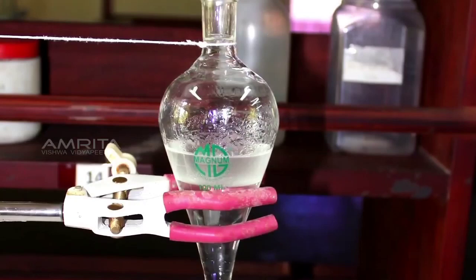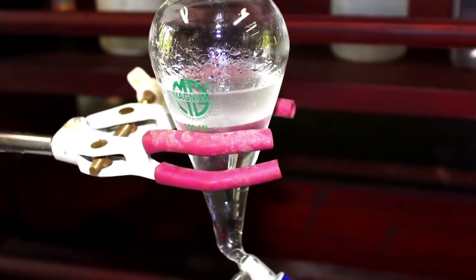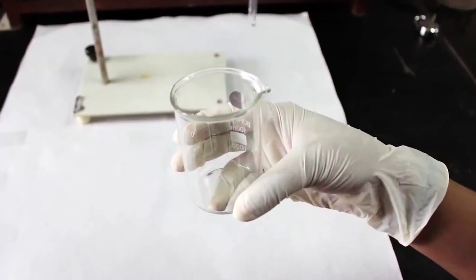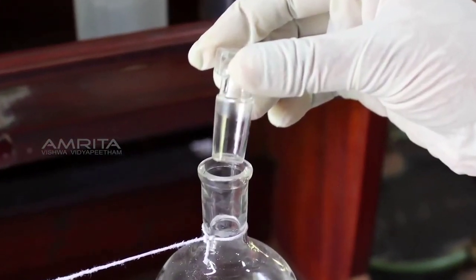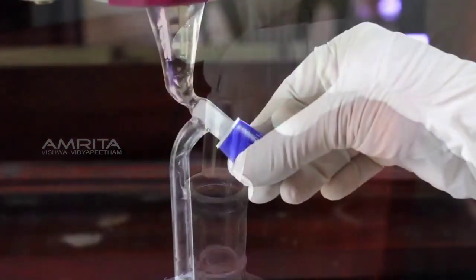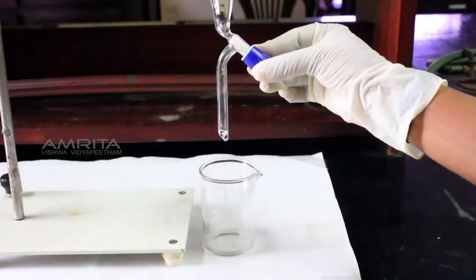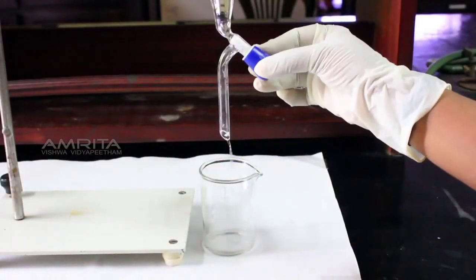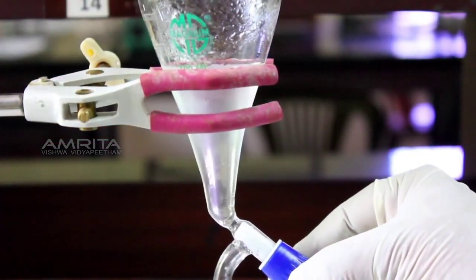We can see that oil forms the top layer and water forms the bottom layer. Now, take a beaker and place it below the separating funnel. Remove the lid on the mouth of the separating funnel. Open the stopcock of the separating funnel and pour out the lower layer of water carefully into the beaker. Close the stopcock as the oil reaches the stopcock.